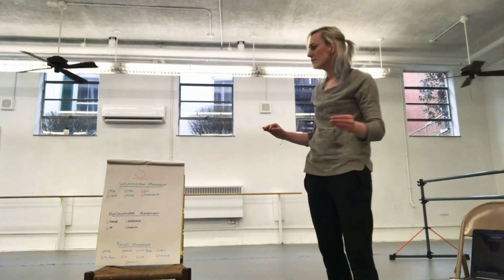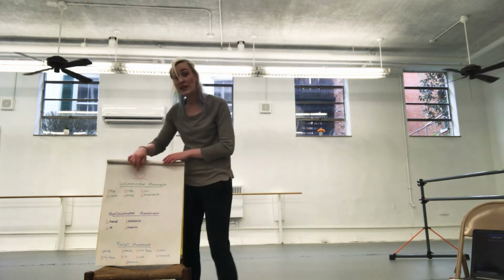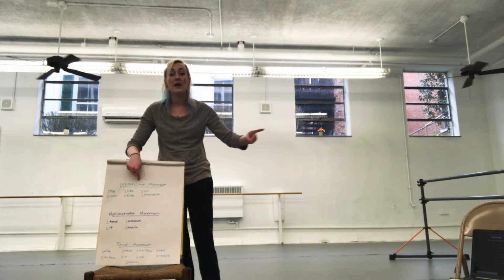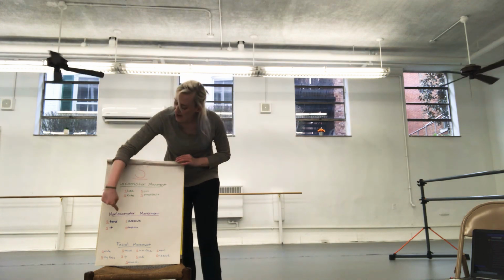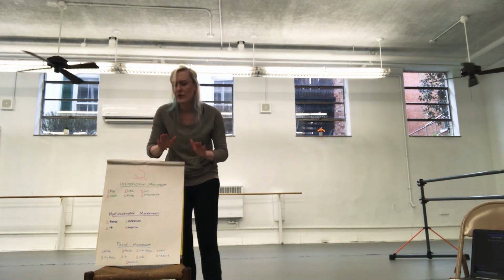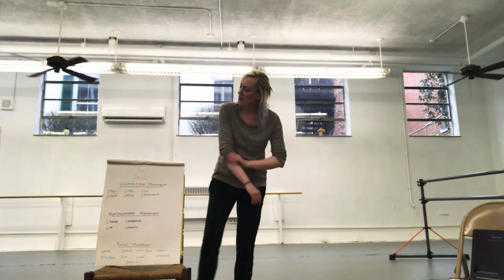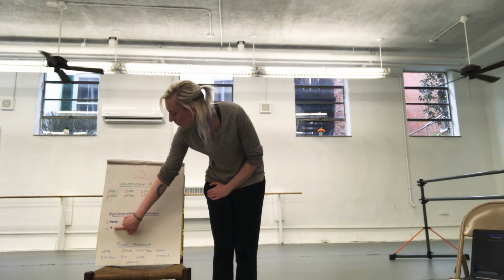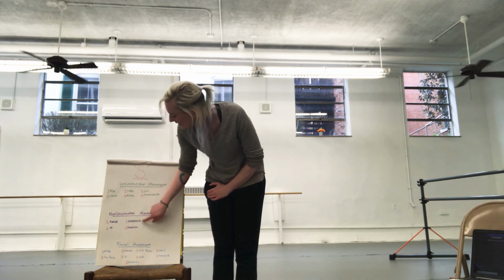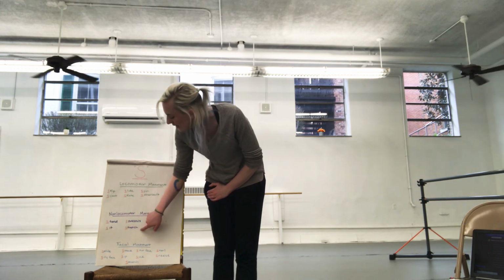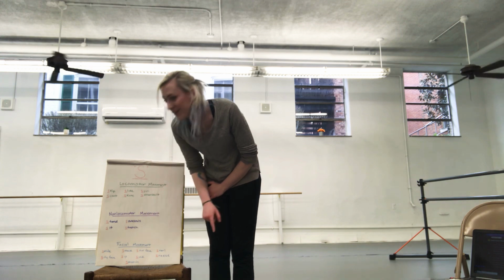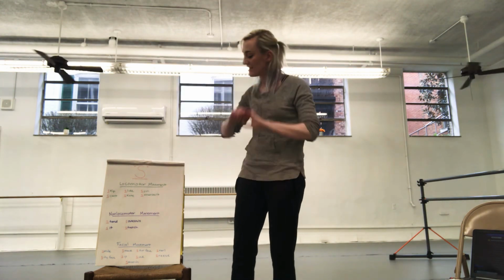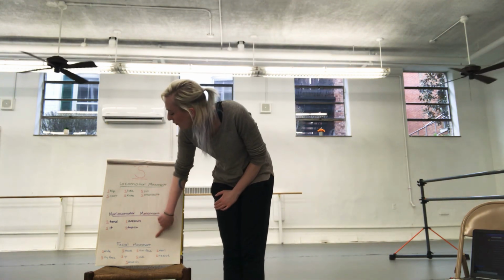Those were all our non-locomotor. So first we did our locomotor that moved from one place to another. Then our non-locomotor, those stayed in one place. So let's go through and let's see if we remember. Stand, sit, susu, stretch.